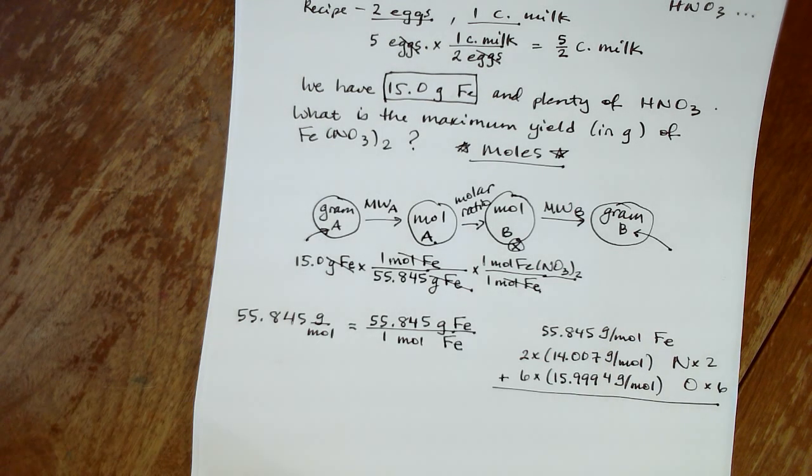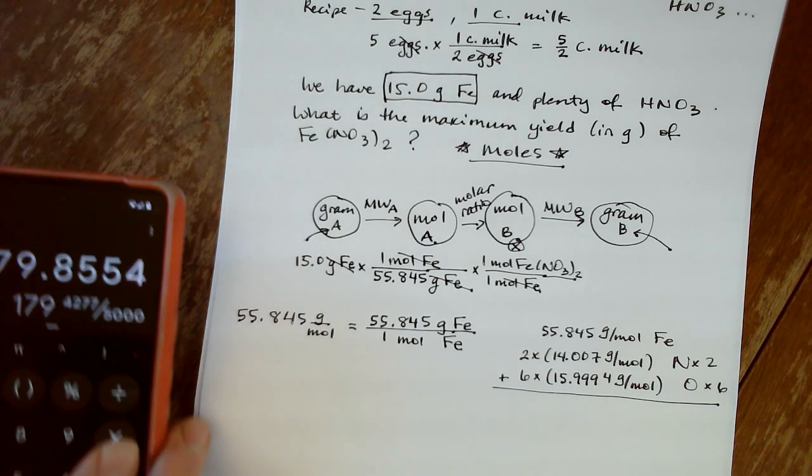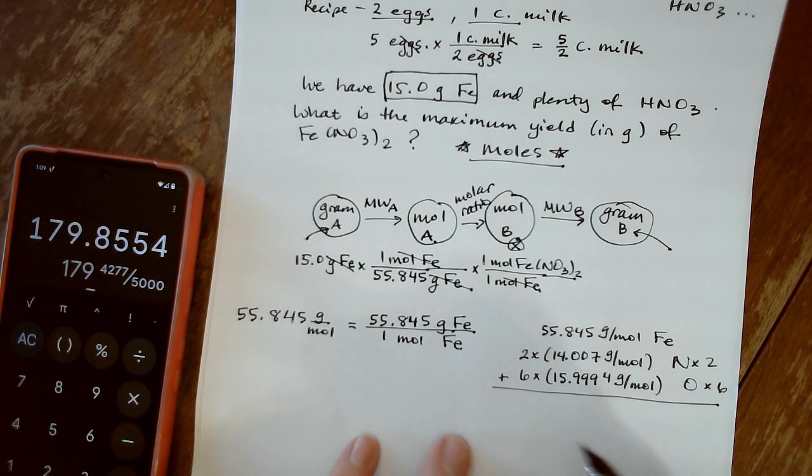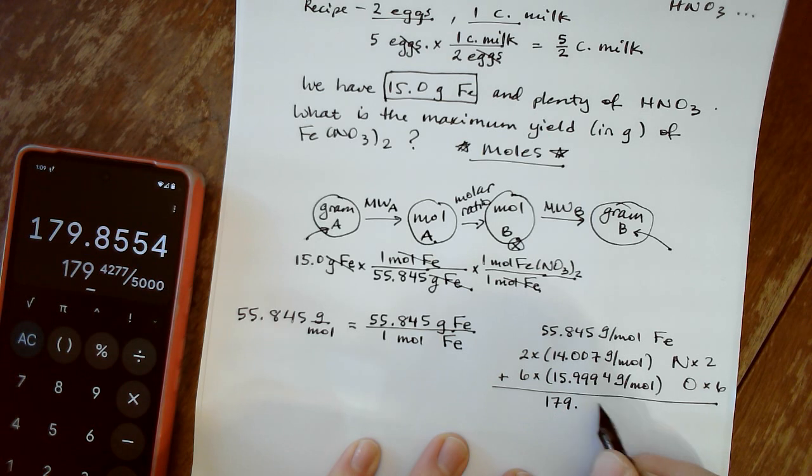All right. So let's go ahead and grab your calculator. I'm just going to do that off screen. 007 plus. Okay, so check my work here, but I get 179.855 grams per mole, and I remembered that I'm using addition rules, so I'm going to keep the smallest number of decimal places in my final answer.